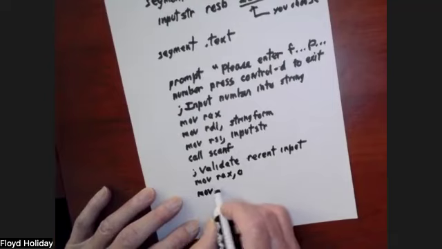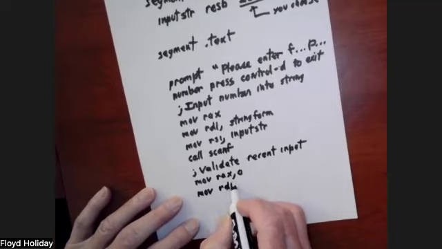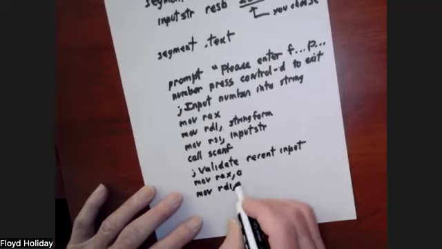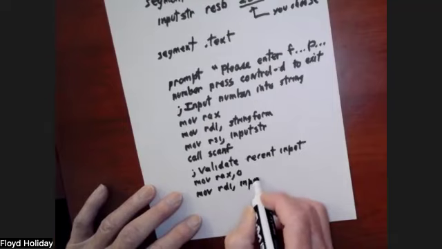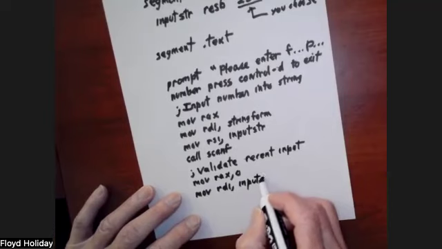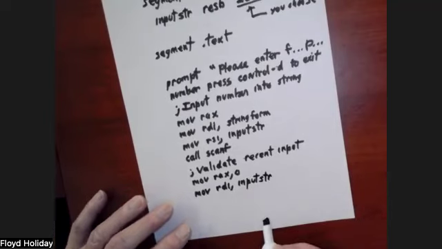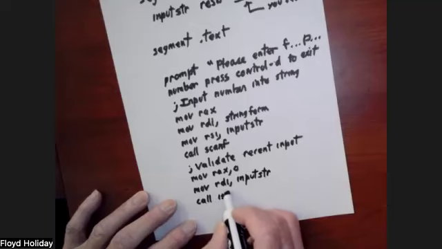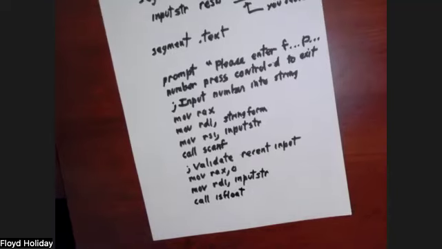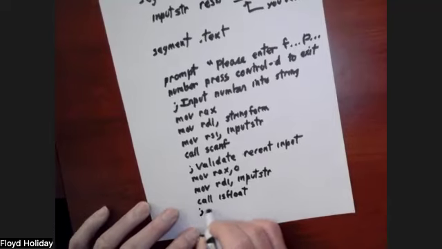Move RDI, the string number, input string. Call isFloat. Okay, so isFloat is supposed to return a Boolean? And it does. It returns 0 to say false.